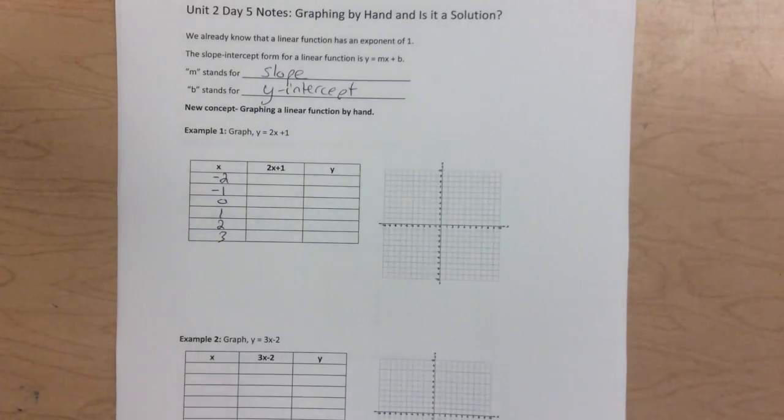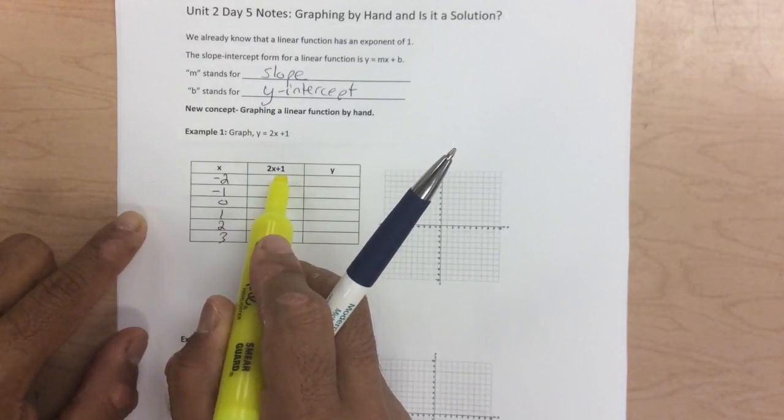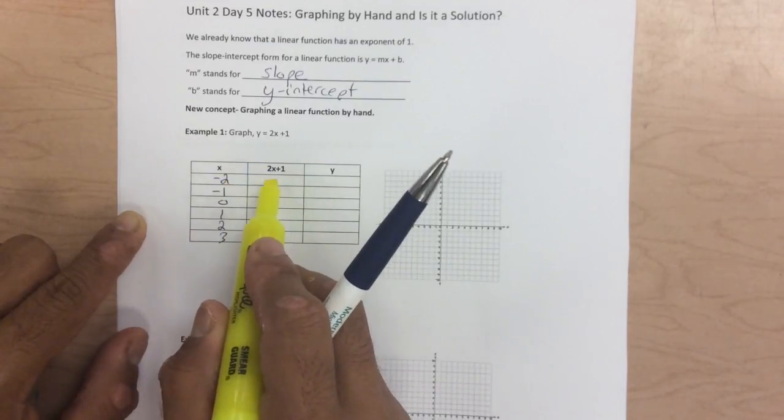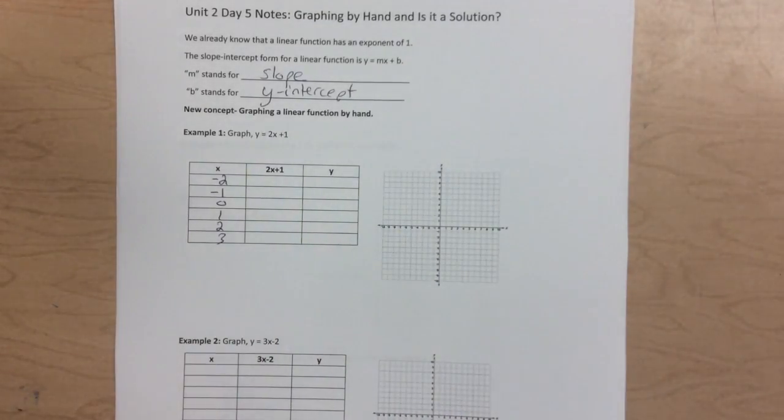Obviously you can pick any numbers you want, but just to make it easier on you, just stick to the numbers between negative 2 and positive 3, okay? So anyways, the idea is that you're supposed to take each x and input it into your equation, which is the machine, and then out comes the y. So in goes the number, we do some math, out comes another number, and that's how you get your ordered pairs so you can graph.